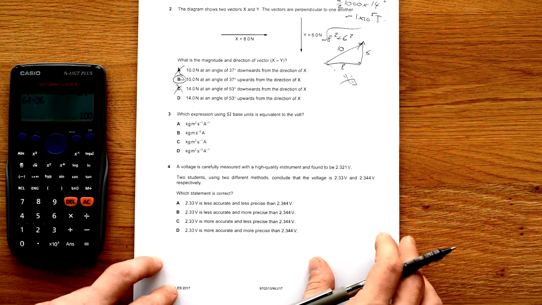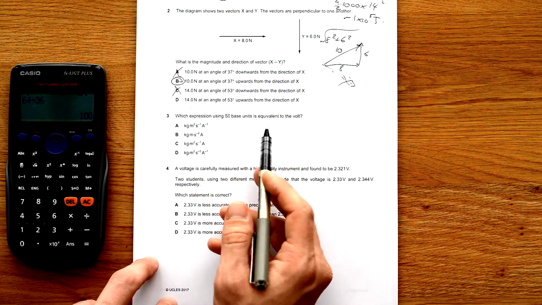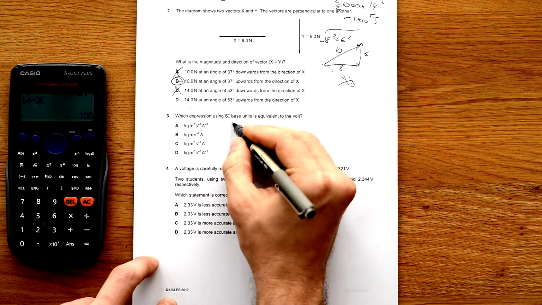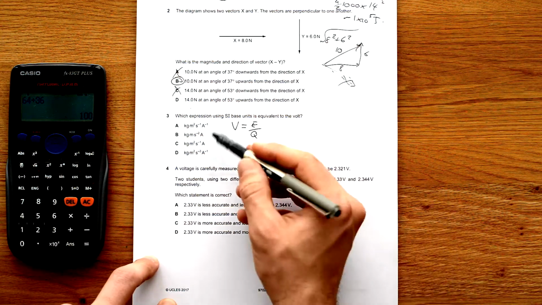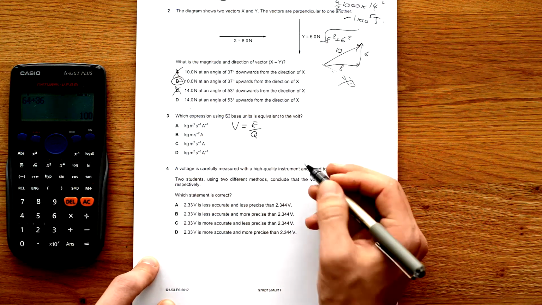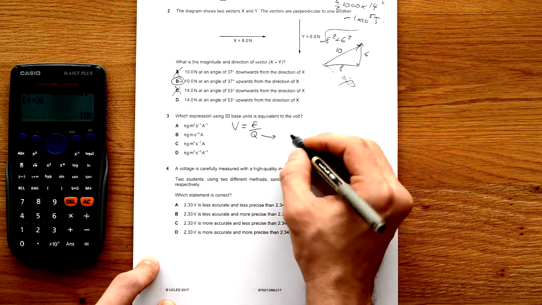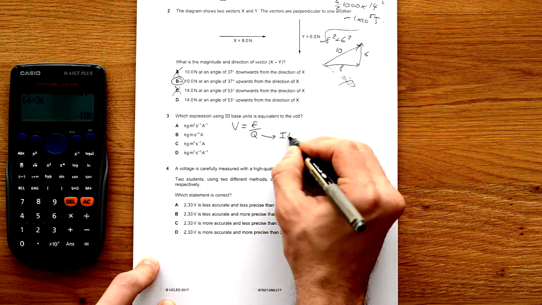Number 3. Which expression using SI base units is equivalent to the volt? So let's just think about what voltage is. It's energy per coulomb. And we don't have any coulombs in here because amp is the SI unit, unfortunately. So we're going to have to go for current times time. So that's IT.